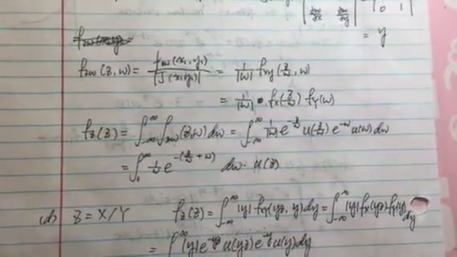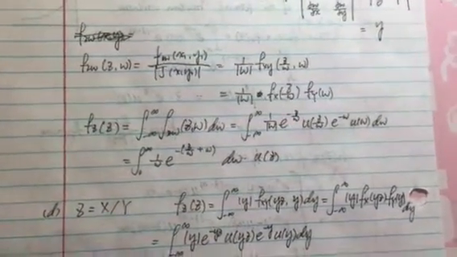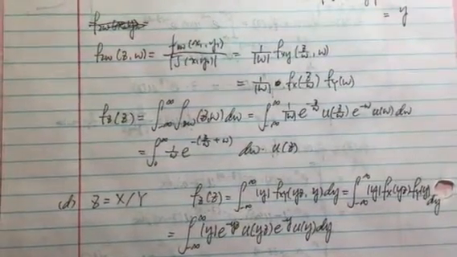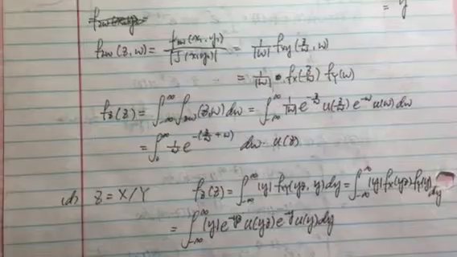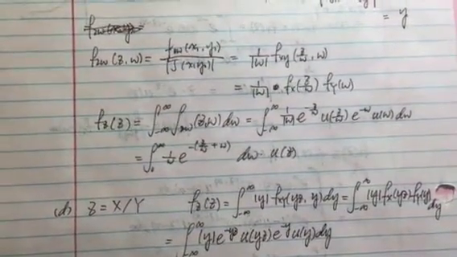And the integral from 0 to infinity becomes 1 over w times e to the negative z over w plus w, dw, times the unit step function of z.